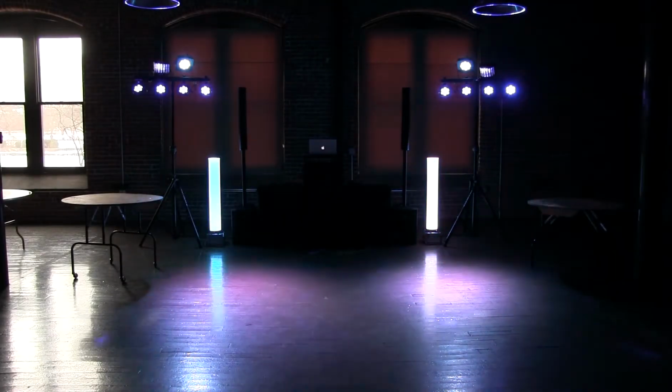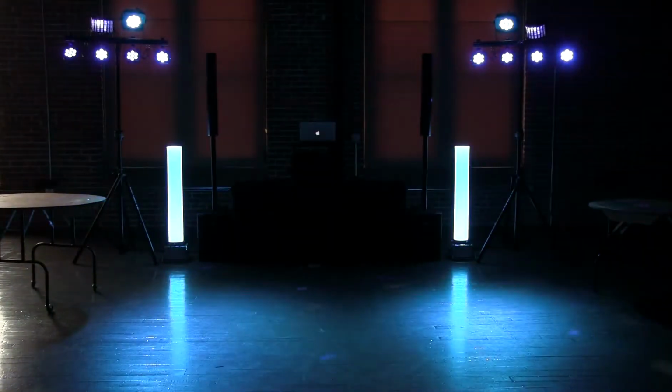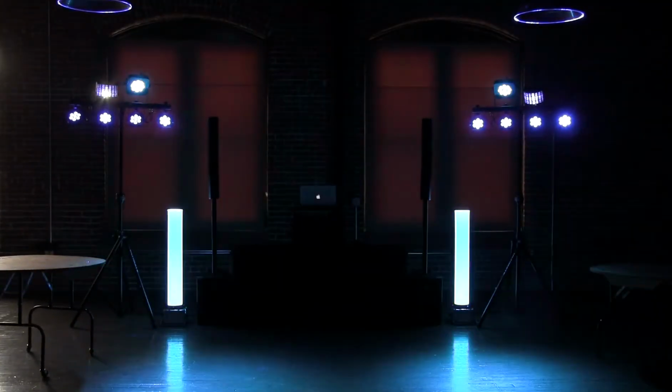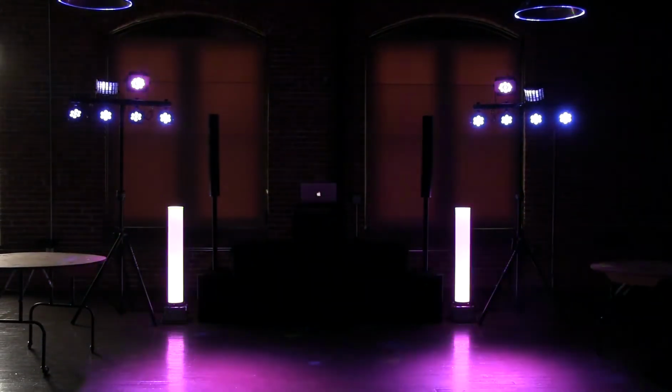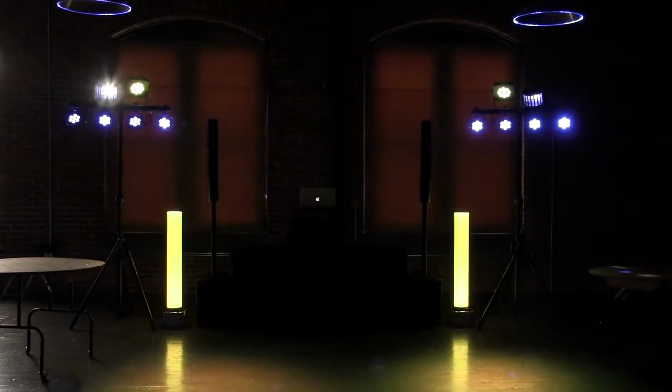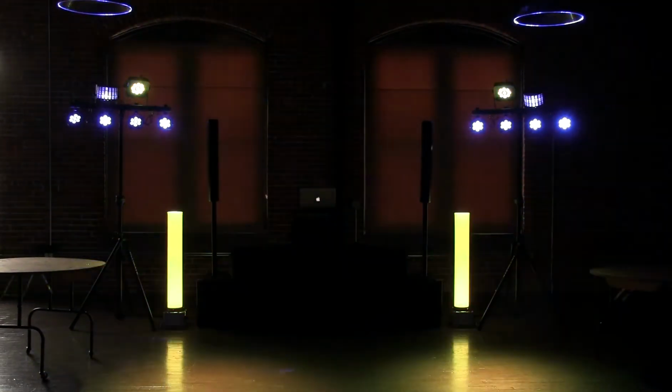All right, so a lot of times people ask me what I have for lighting, and I just wanted to show you here real quick. So if you see the 4 lights on the left and the 4 lights on the right, those are called T-bar lights or whatever. They're LED. They're actually really, really bright.